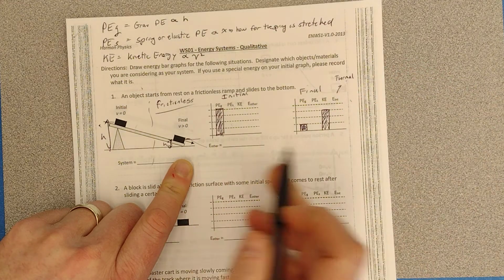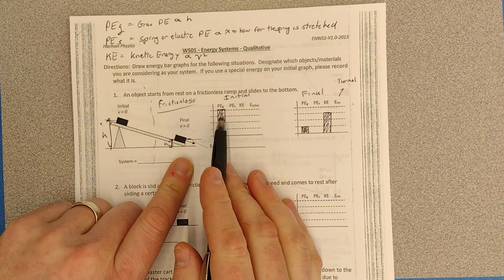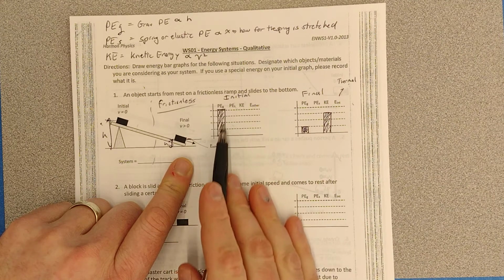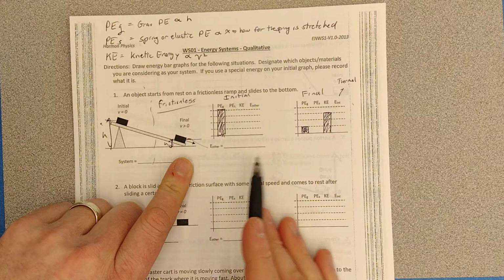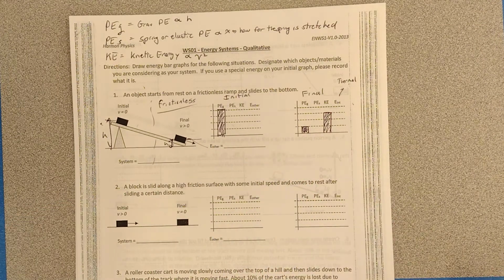Now this is where the currency of physics comes into play, right? The counting has to work out. I have to have accounted for everything I had initially. So I had 4 units of energy here. I had 1, 2, 3, 4 units of energy here. All right, so that's pretty cool.